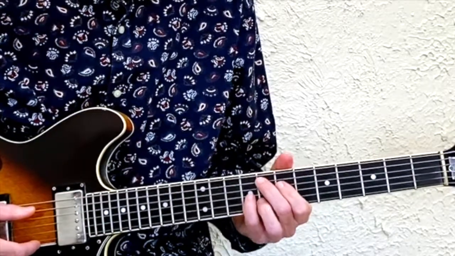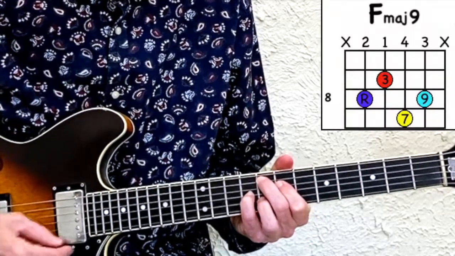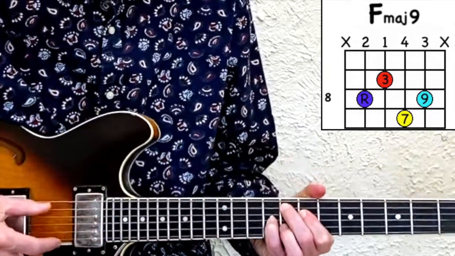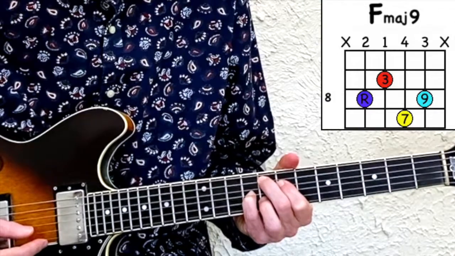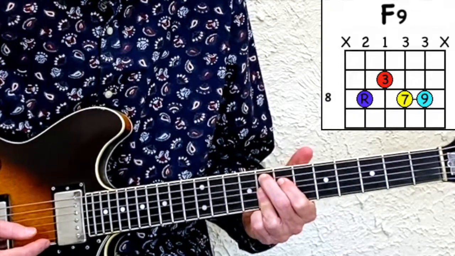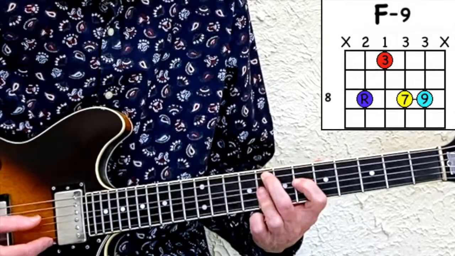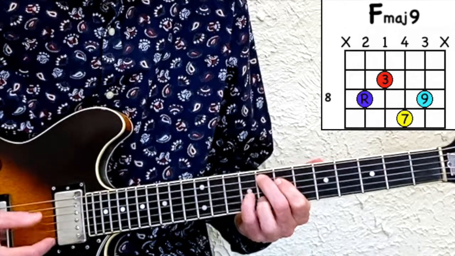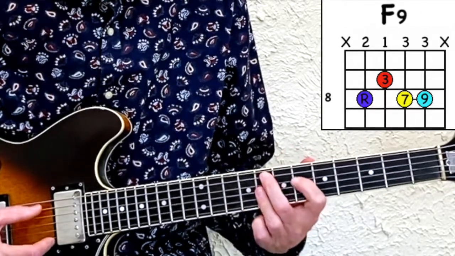5th string root, F major 9, root, 3, 7, 9. We can flat the 7 to make it dominant. We can flat the 3rd to make it minor. So this is F major 9, F9, F minor 9.